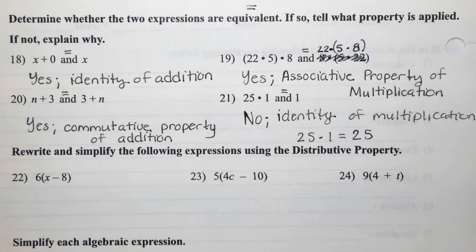Remember, the other option that happens a lot is they'll use the property right, but they'll do it for like subtraction. Did any of these work for subtraction? No. Or they'll do it for division. Do these work for division? No.